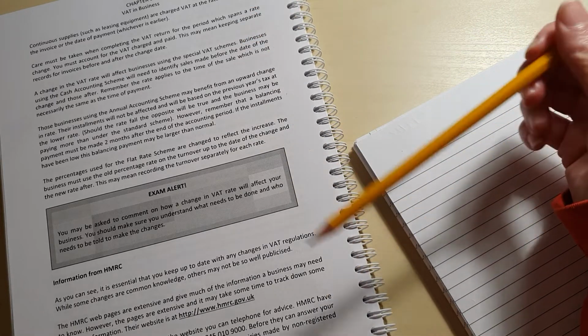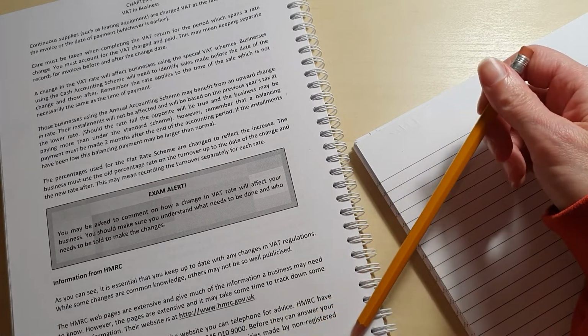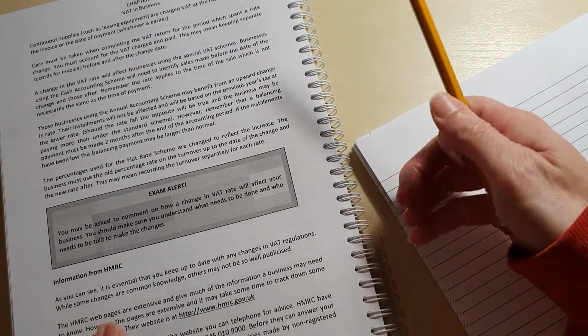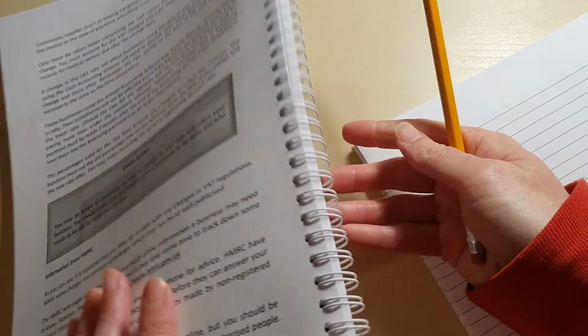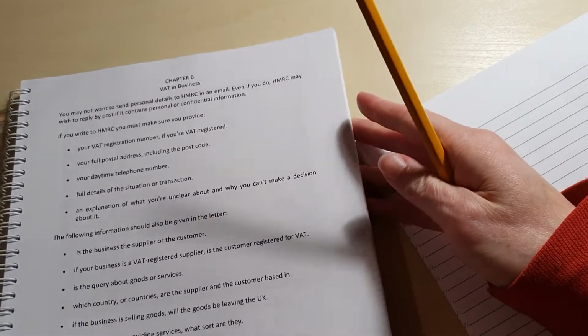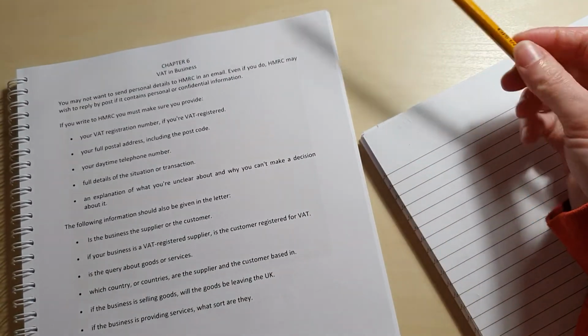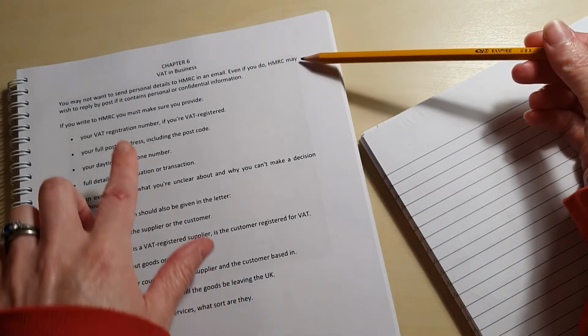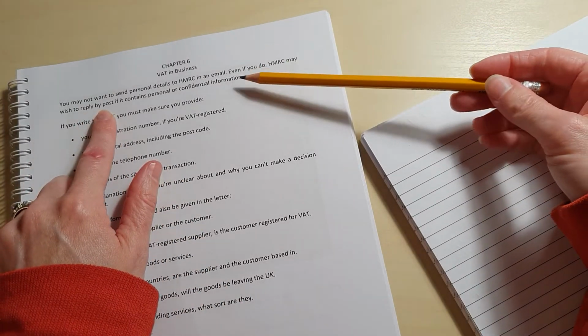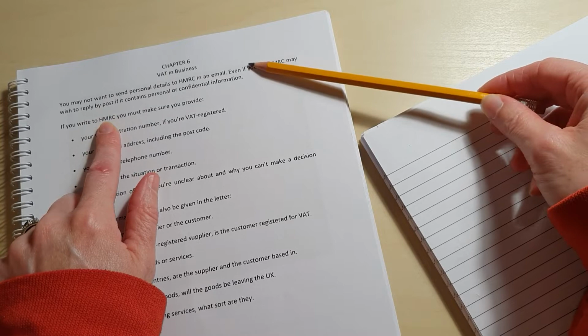HMRC can be contacted by email. Suitable addresses are given online, but you should be aware that emails are not secure and may be intercepted and read by unauthorised people. You may not want to send personal details to HMRC in an email. Even if you do, HMRC may wish to reply by post if it contains personal or confidential information.